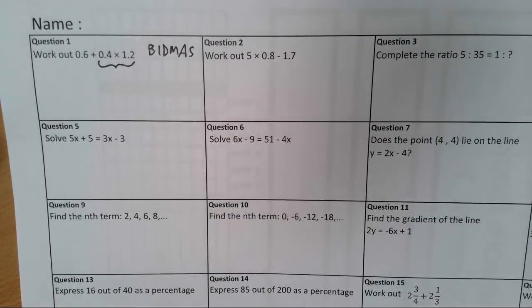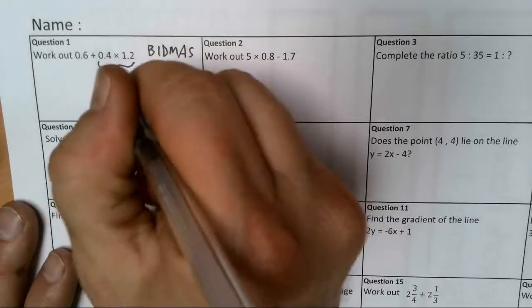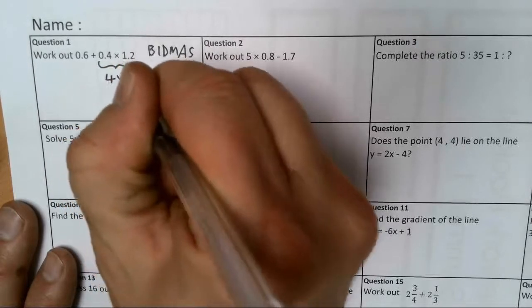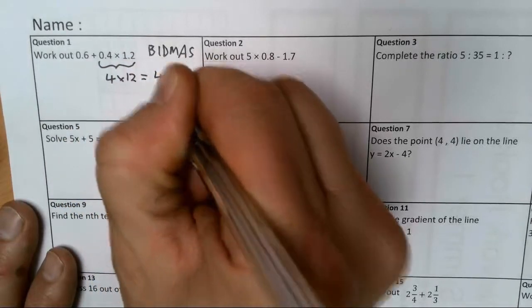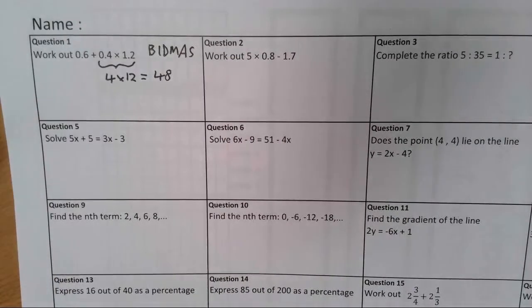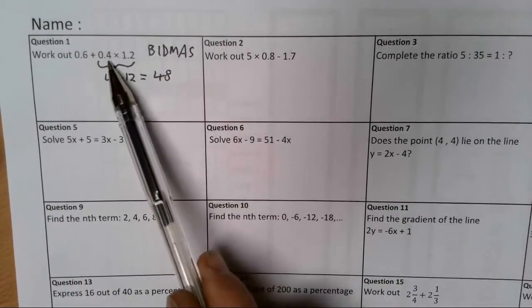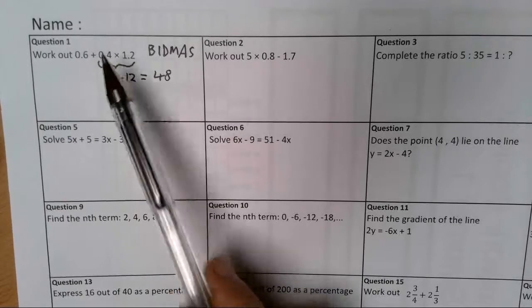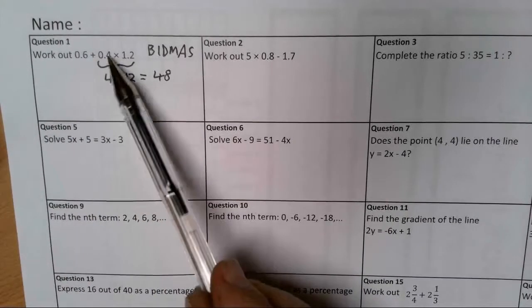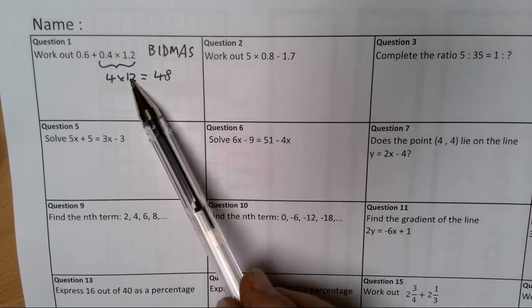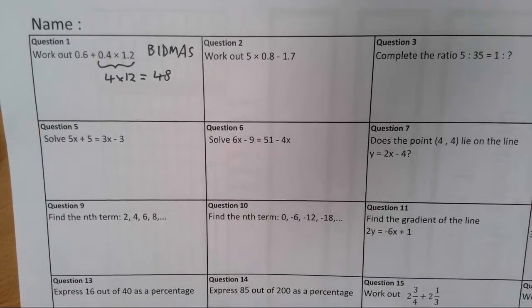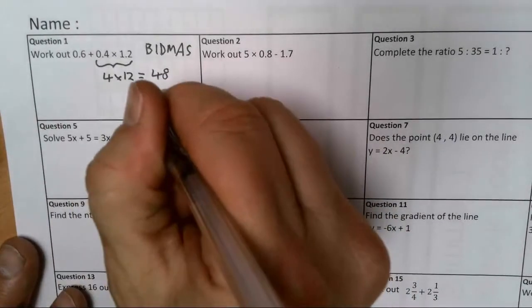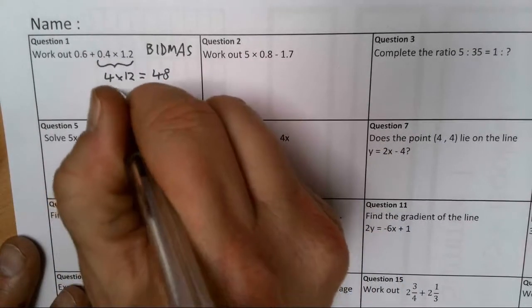Now to do that multiplication, the method which I'd like you to use is not the column method, because you'll get it wrong with where the decimals go. Instead, it's just to do 4 times by 12, and that gives you 48. But in the whole original calculation, there are 2 numbers after the decimal point. What that means is that this one was times by 10 and this one was times by 10. So my answer has to be divided by 10 and then divided by 10 again, or divided by 100. So my answer is 0.48.